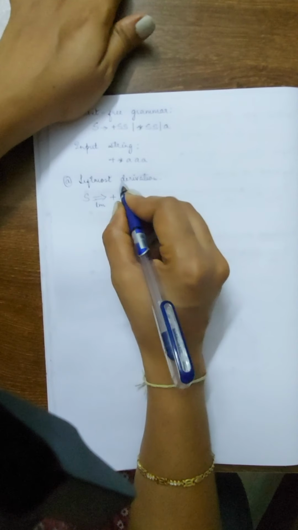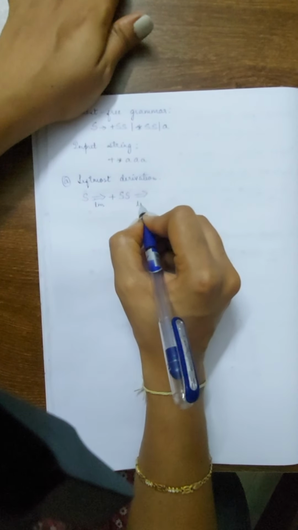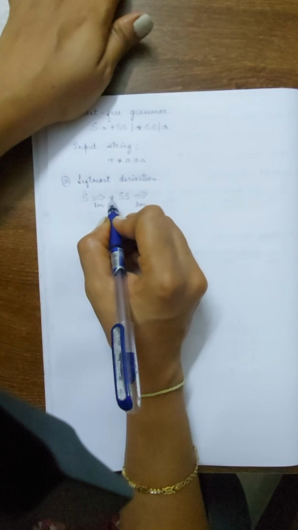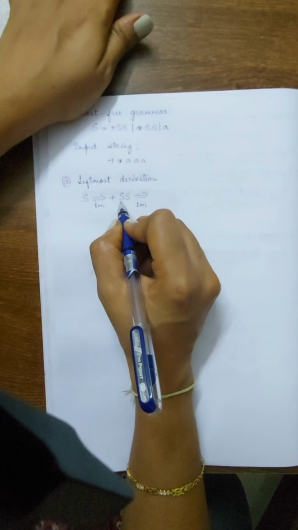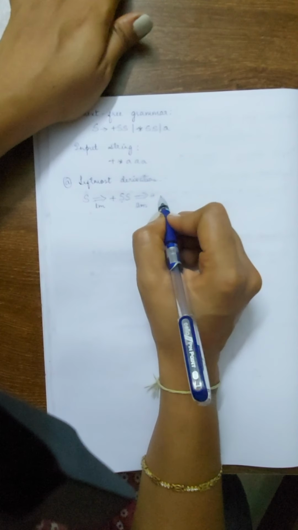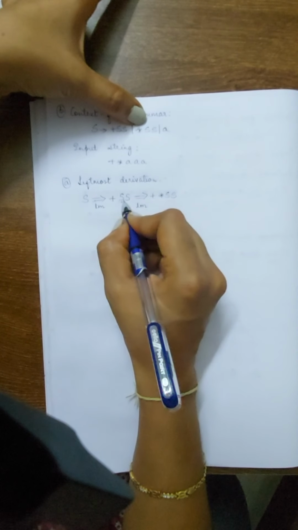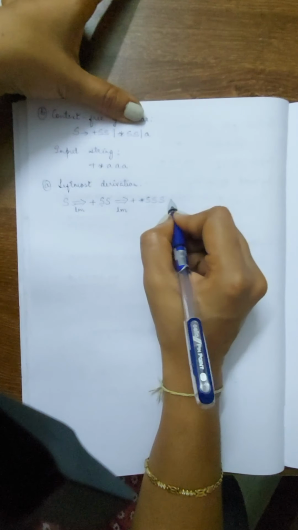And then this is the leftmost derivation. That also you need to concentrate on. Now, from the right side, there is no substitution for terminals, that is tokens, and we start with the first non-terminal from the left side. So this can be replaced by this production. The remaining S we will write as it is. Alright.